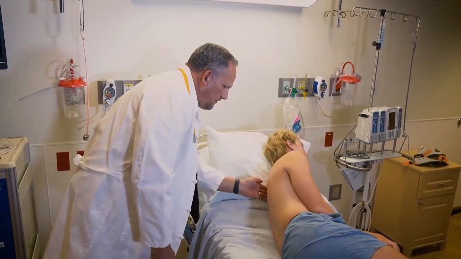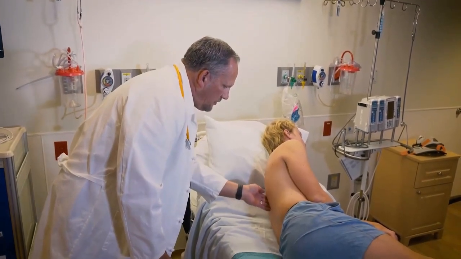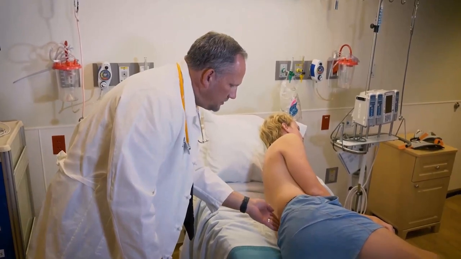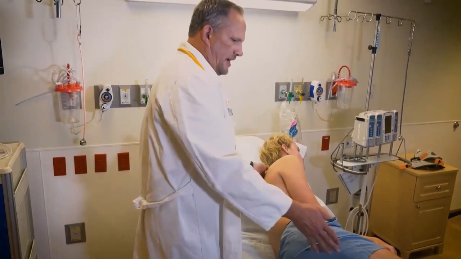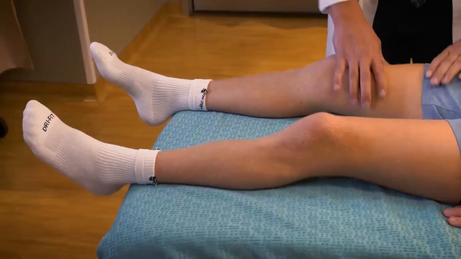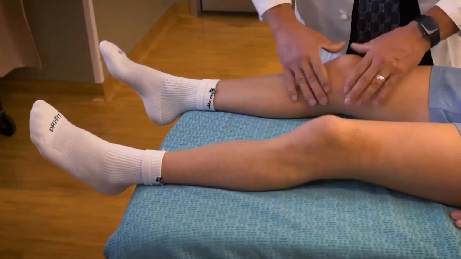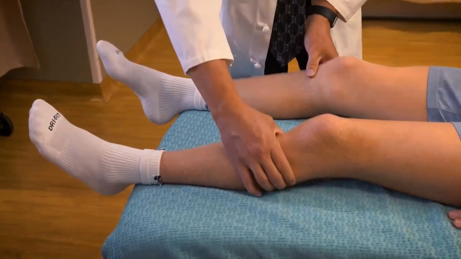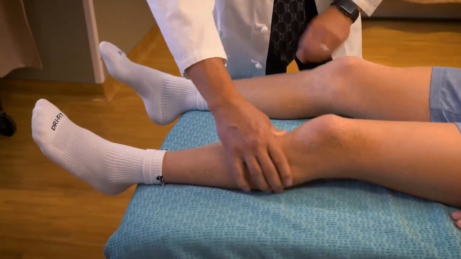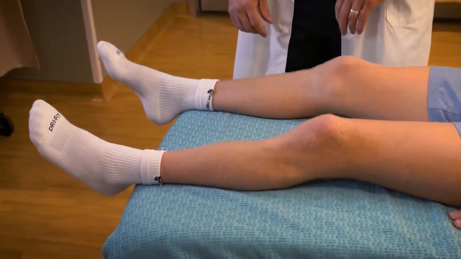Does it hurt here? No. No pain along the entire spine? No. Very good. Go ahead and roll back. I'm going to push on your thighs. Do you have any pain in your thighs? No. How about in your knees? No. Pushing on the fibular heads, this is a particular area that's a common missed injury.